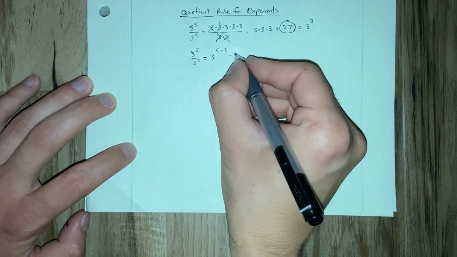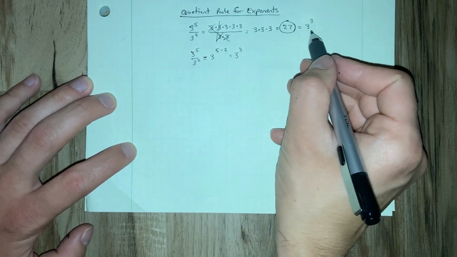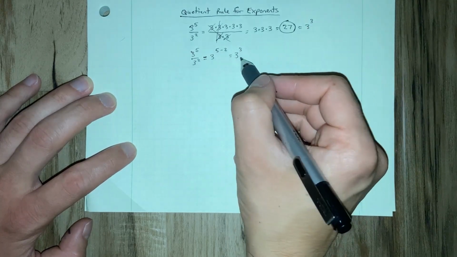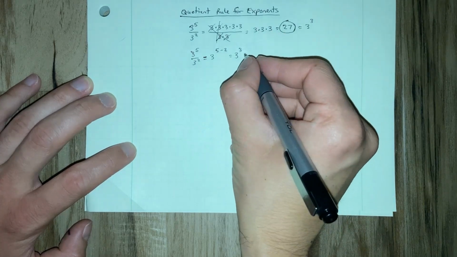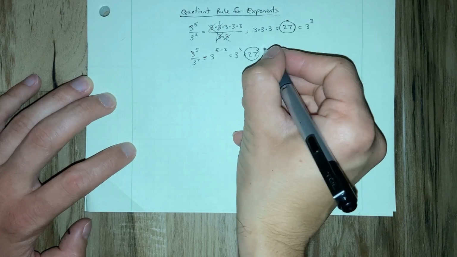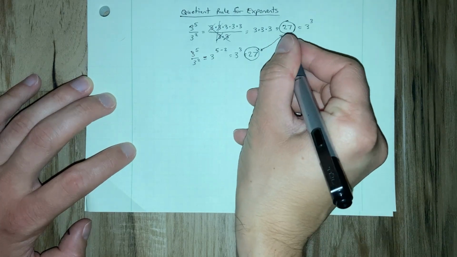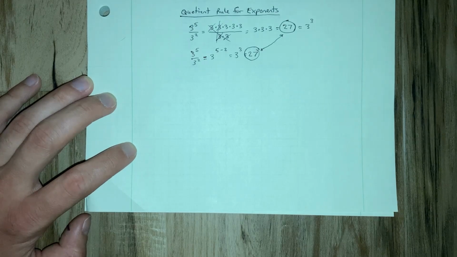And we can simplify that, 3, and then 5 minus 2 is 3. And look, 3 cubed, 3 cubed. We get the same number. And if you plug that in your calculator, you get 27. So we got the same answer on both. So we can see that this certainly works.